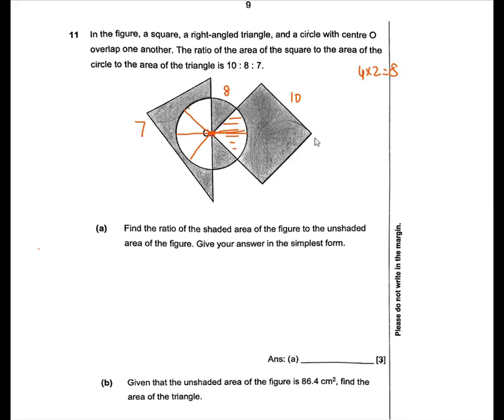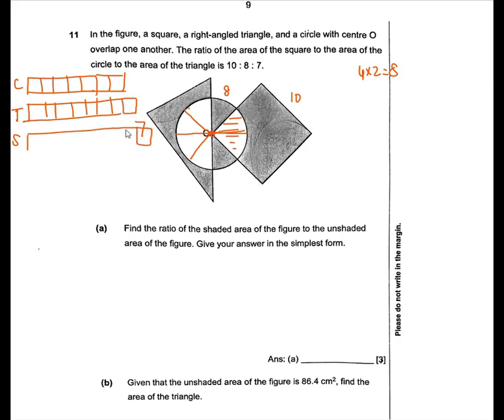Now out of this square, because when I say 7 is to 8 is to 10, remember, it is equivalent to saying 7 units, equal sized units: 1, 2, 3, 4, 5, 6, 7. And the other one is 8 units here. This is for the circle, this is for the triangle, and this is for the square, which again would be going up to 10 parts here. But they are all equal sized ones, right?